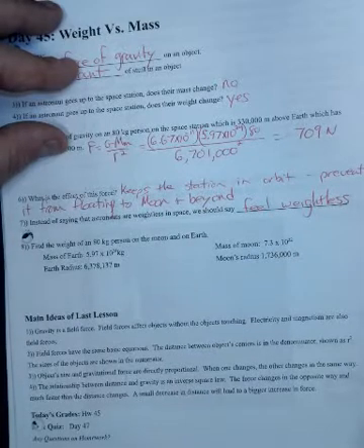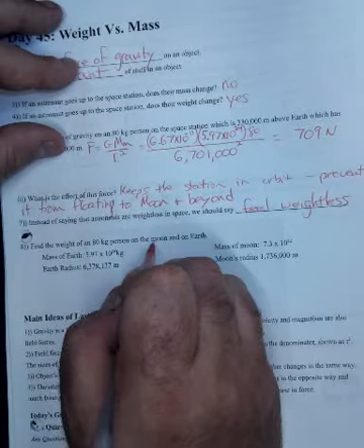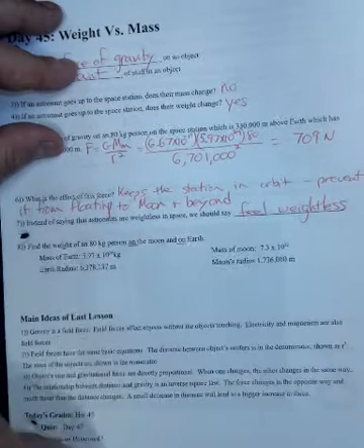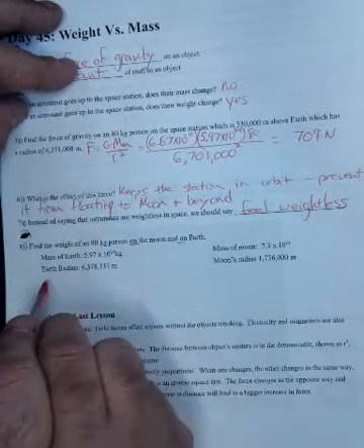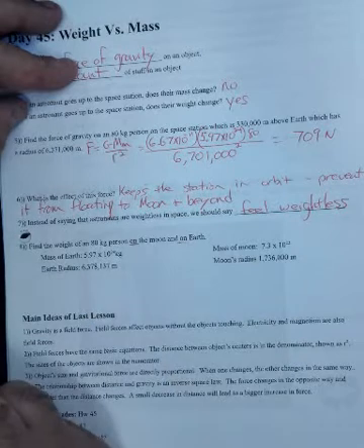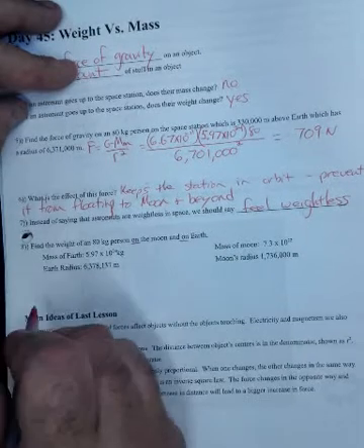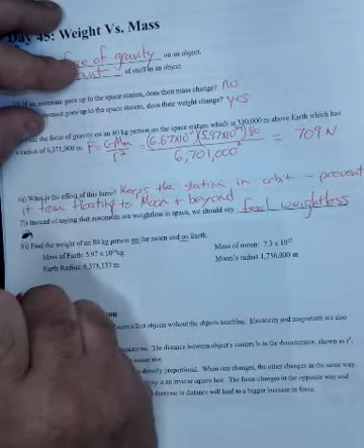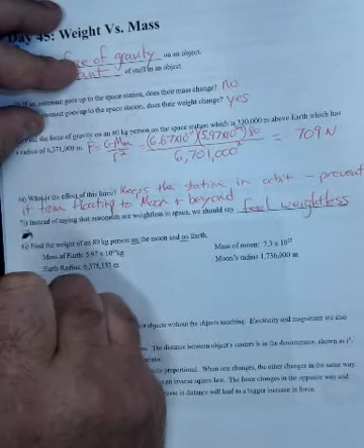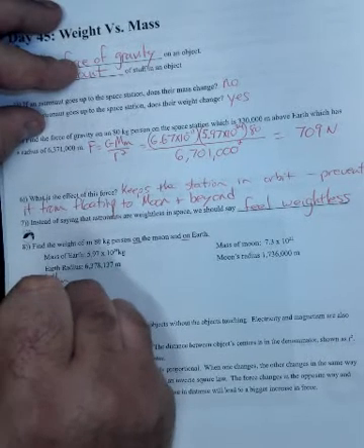Find the weight of an 80-kilogram person on the moon and on Earth. Now in this case, we are on the surfaces, and so we're just going to take the radius of the two bodies and have that as the r value. We do not need to add this orbiting height. Okay, so on Earth we have F equals G M m all over r squared.